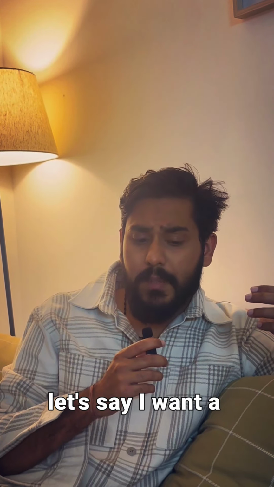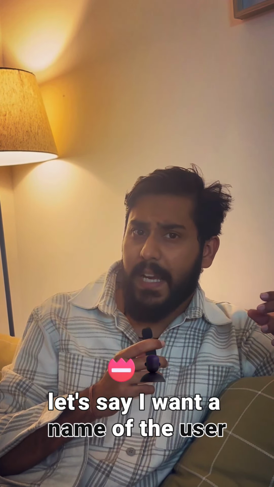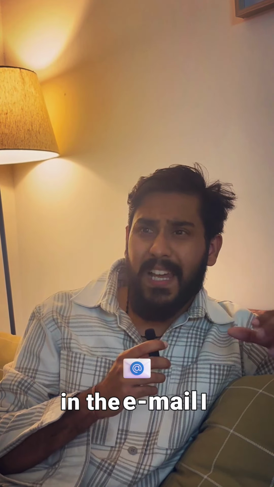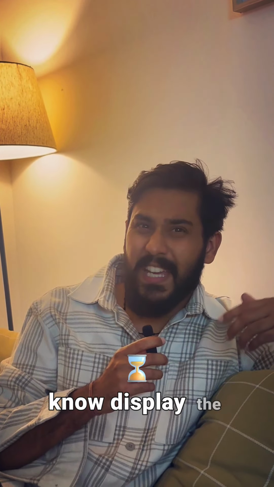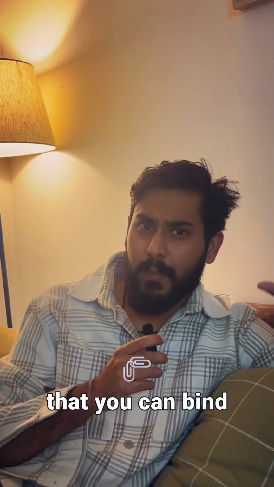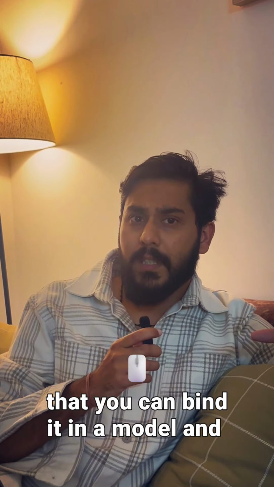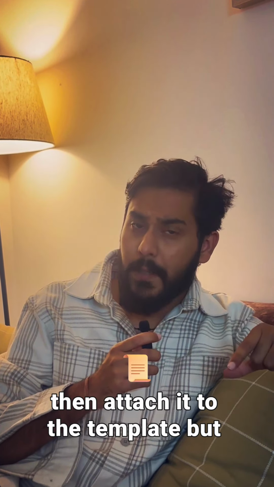So let's say I want the name of the user, and in the email I want to display the age of the user, whatever. You can fetch that, you can bind it in a model, and then attach it to the template.